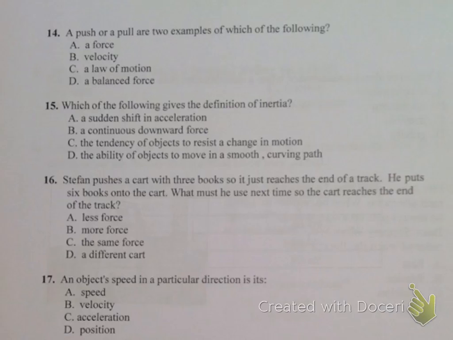Okay, flip your page to number 14. Number 14, a push or a pull are two examples of which of the following? A push or a pull. Think of our song. Is it A, a force, B, velocity, C, a law of motion, or D, a balanced force?